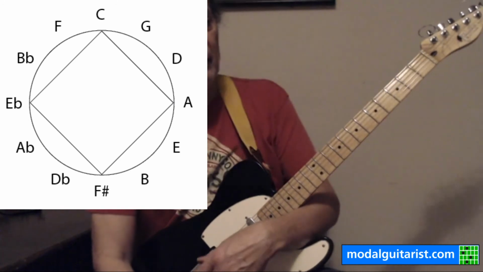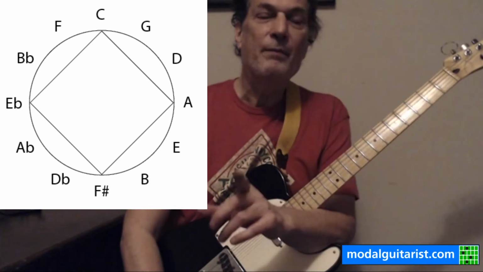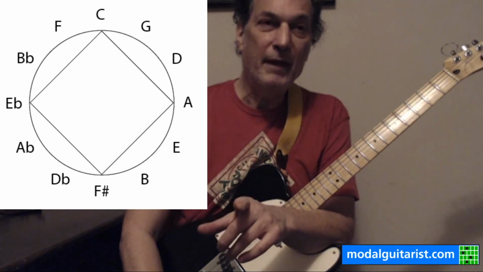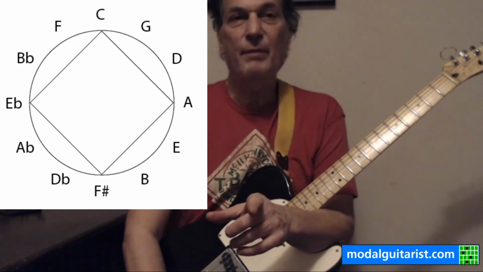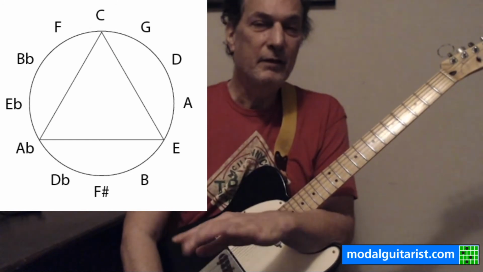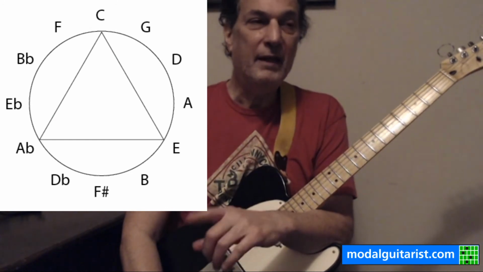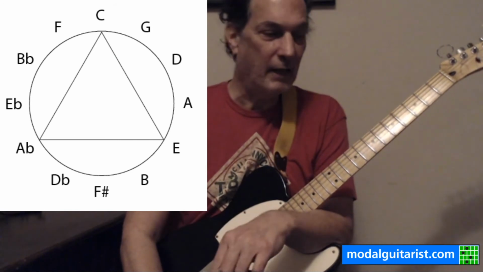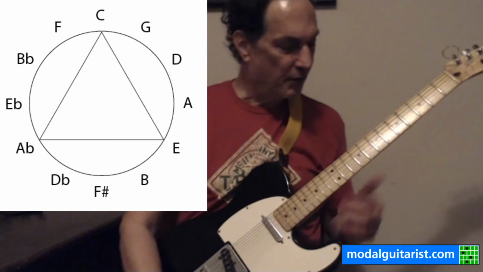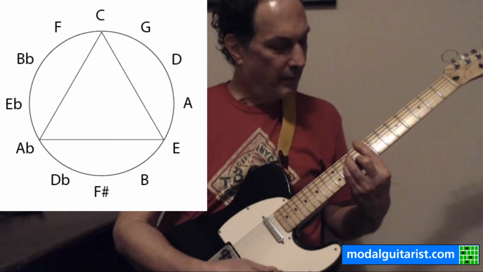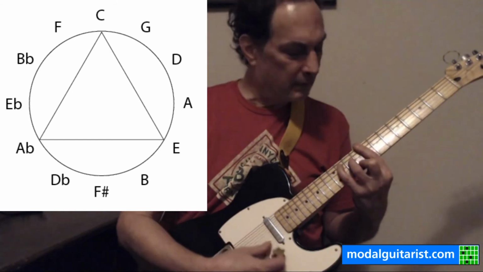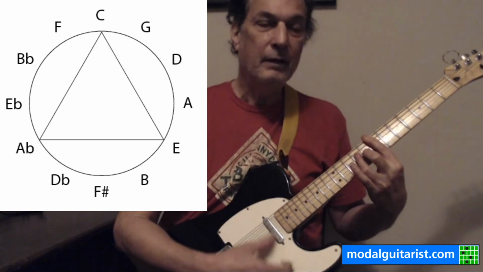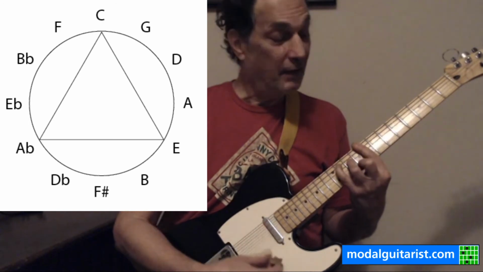Now, if we were to go from C to E, we're now skipping 3 tones in the circle. And again, if we keep skipping 3 tones, we end up forming a triangle, and this will give us major thirds. Say from a C to an A flat to an E. These get a little bit more difficult to hear.